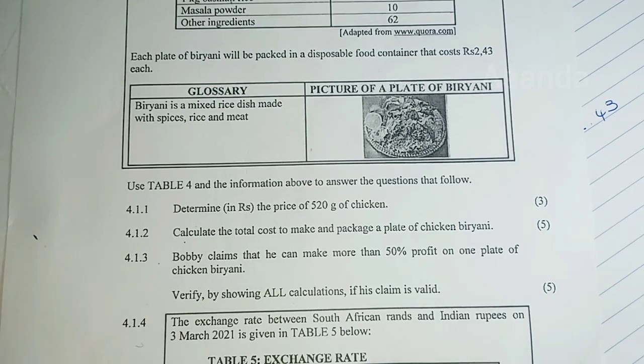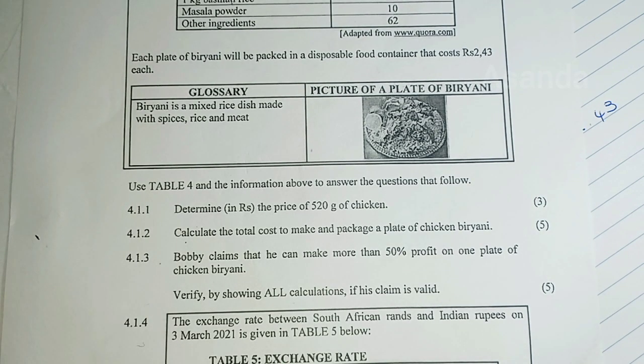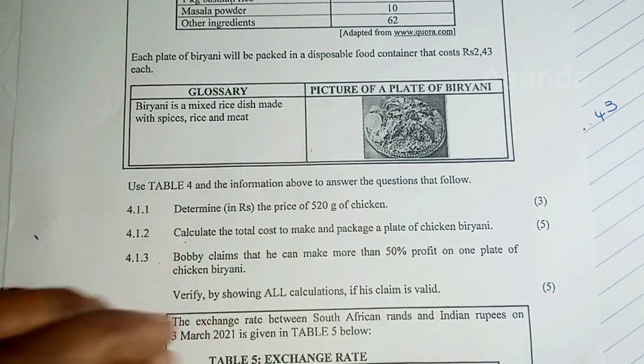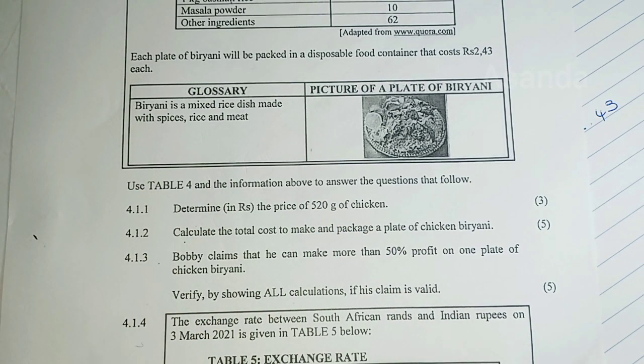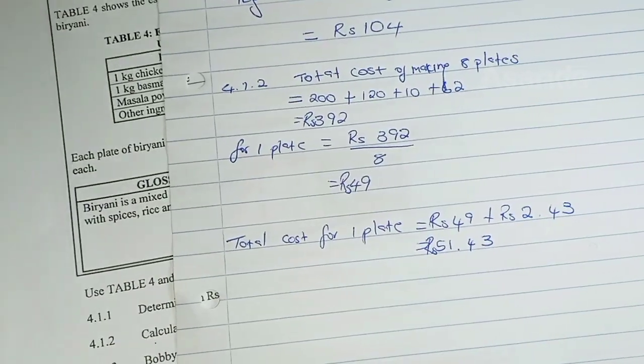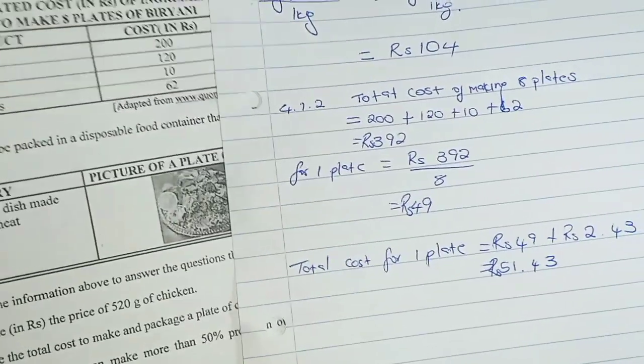Bobby claims that he can make more than 50% profit on one plate of chicken biryani. Verify by showing all calculations if his claim is valid. So he's talking about profits, and he's saying he makes more than 50%. That's fine. We'll sort out the more than 50% later. Let's first find out what his profit is. Without the profit, we can't know if it's more than 50%. So let's calculate the profit for one plate.